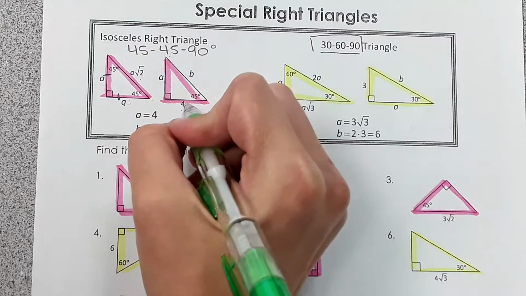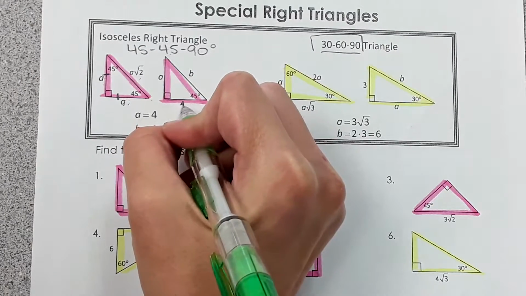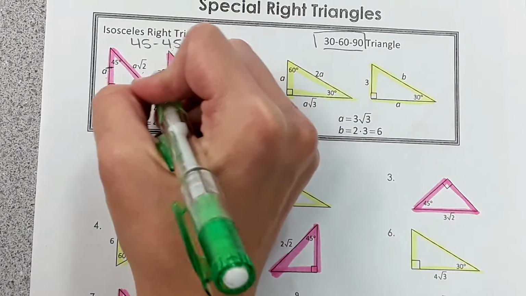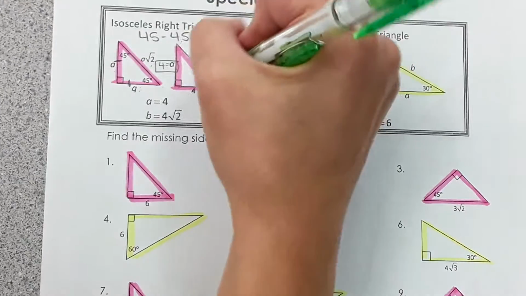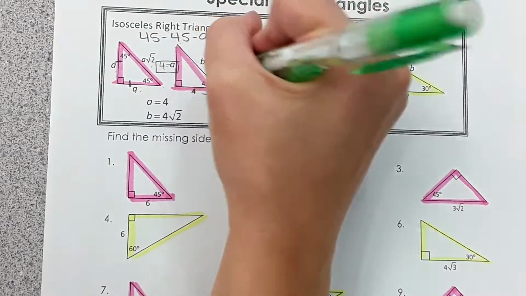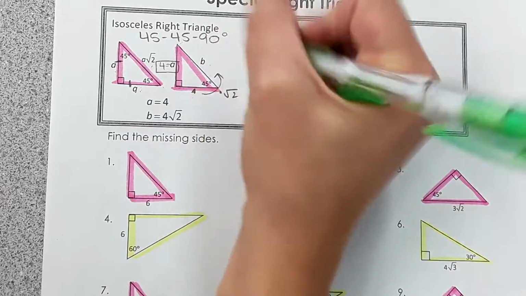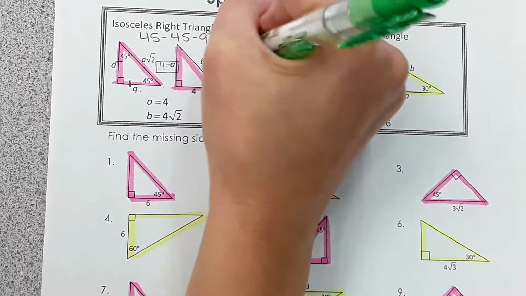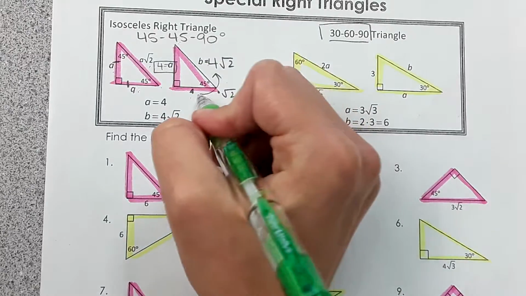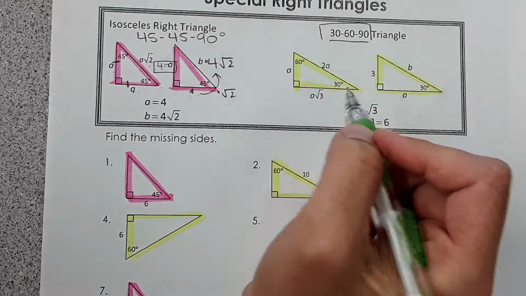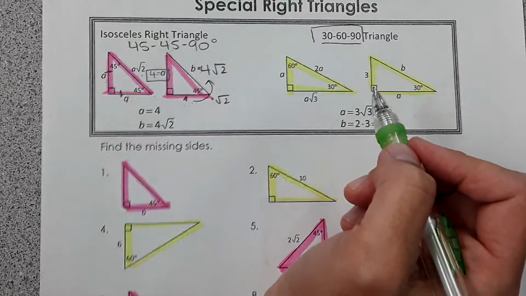So here they have an example for us. Here they show us that the leg length is 4. That means that A here would also equal 4. And then to find B, we're going to multiply 4 by square root of 2 and get 4 square root of 2 as that length. Now, if you're going from the hypotenuse to the leg, you would need to divide by square root of 2, and we'll get to that in some of the examples as well.